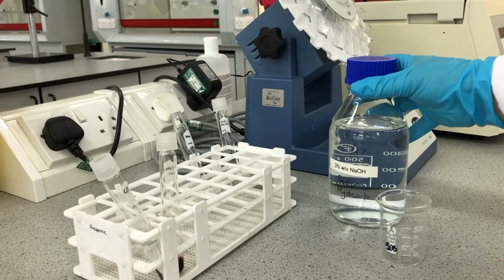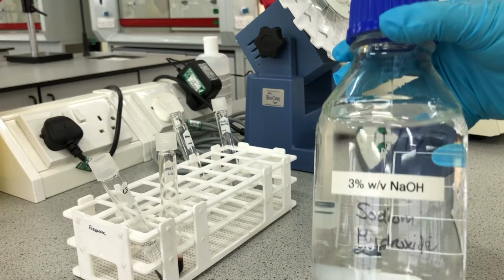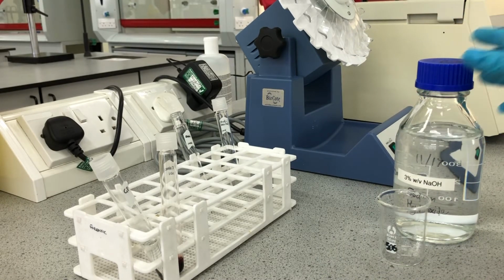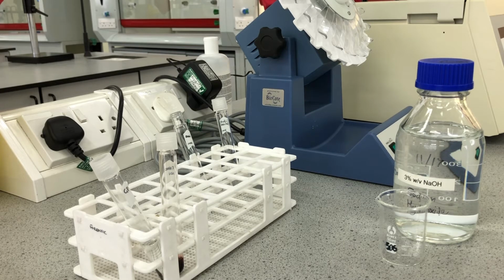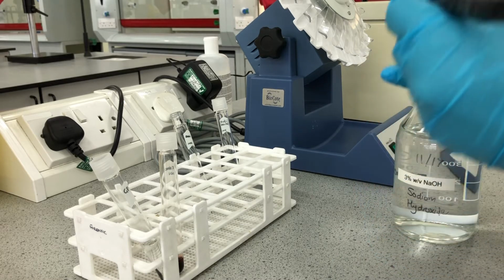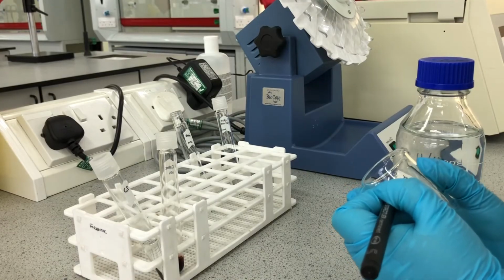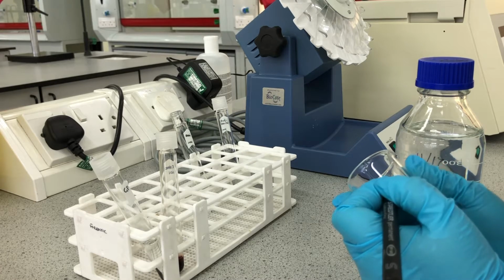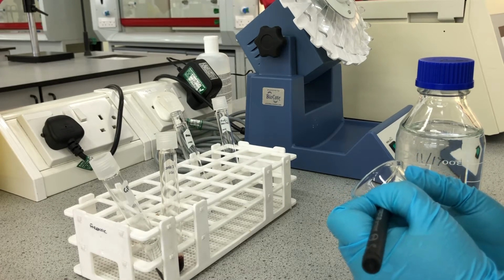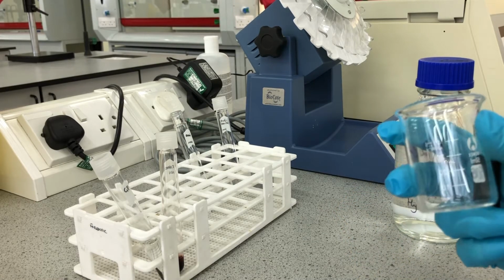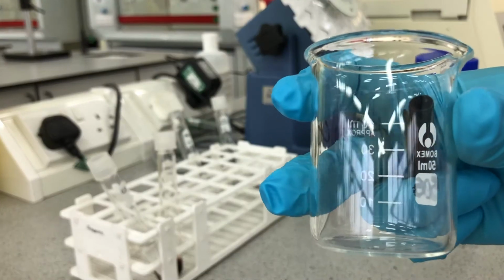So, when we have done our acid extraction, we are now going to do our basic extraction using a 3% weight by volume of sodium hydroxide solution. Again, we will be dispensing a smaller amount of the sodium hydroxide into a smaller beaker, again to limit any potential contamination, and also to make it easier for us to dispense using a Gilson pipette.